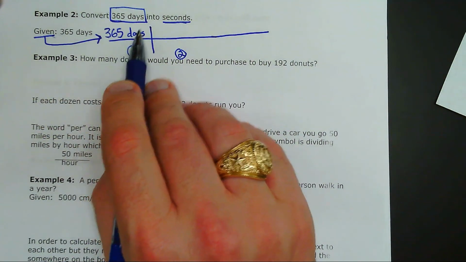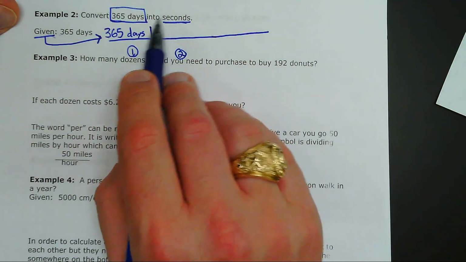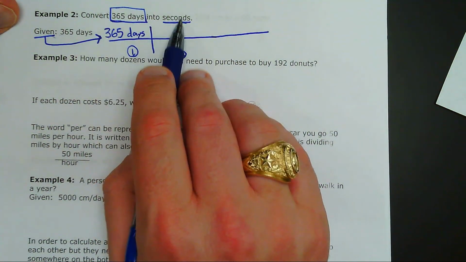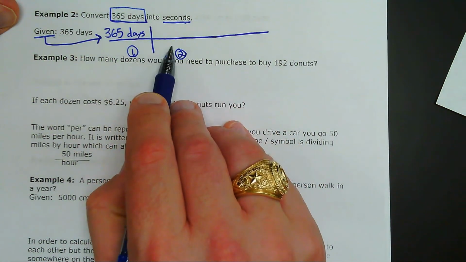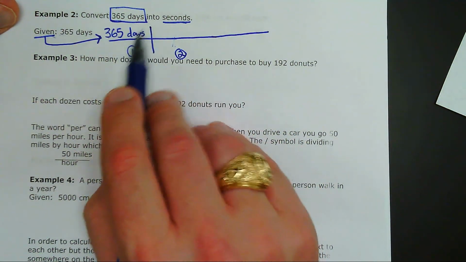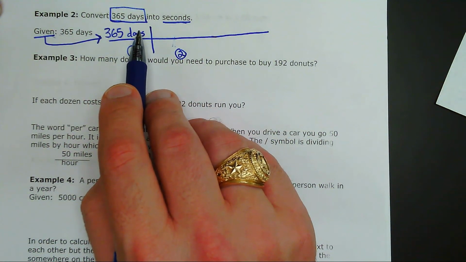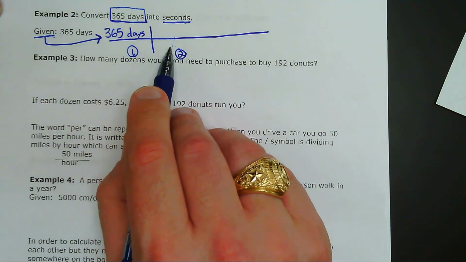But what do we know? How can I go in the right direction here? I obviously don't know how many seconds are in a day, or I'd put it right here. What do we know about a day, though? We do know how many hours are in a day, right?